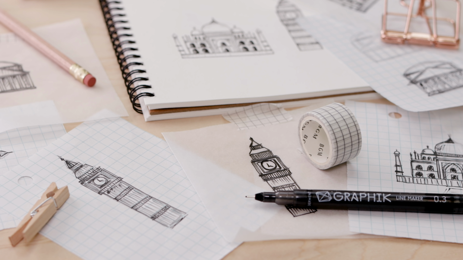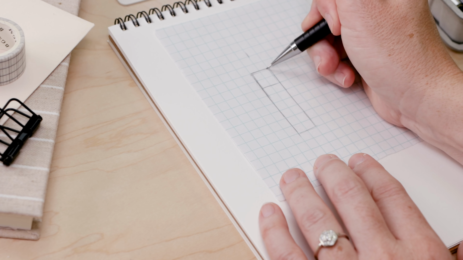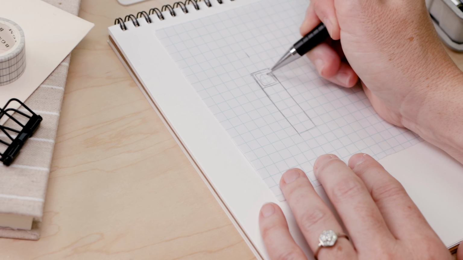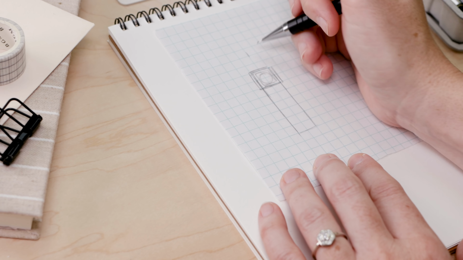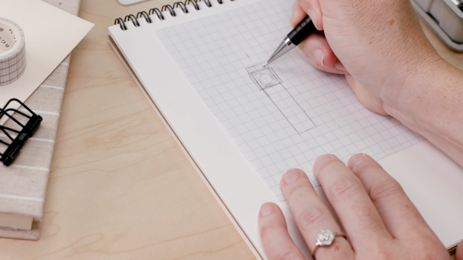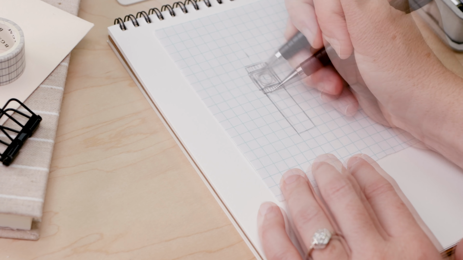And now that we've gone over some of the tips and tricks for these little building doodles, I thought let's just do a couple more together quickly so that you can see my process every time, and hopefully you'll feel like you understand how to do just about any building that is in your life. So I'm drawing Big Ben.